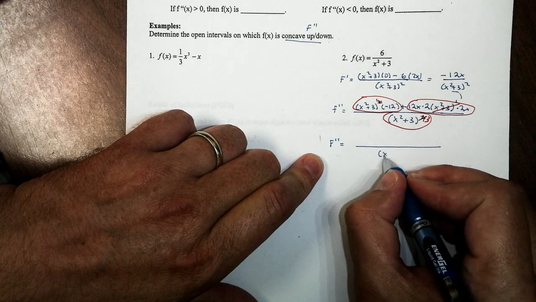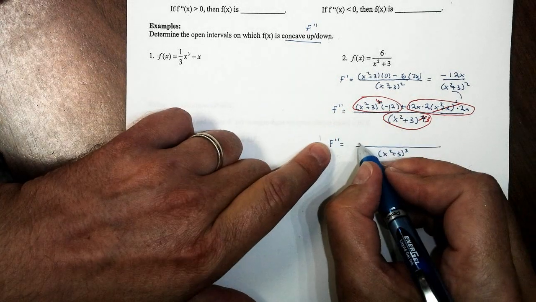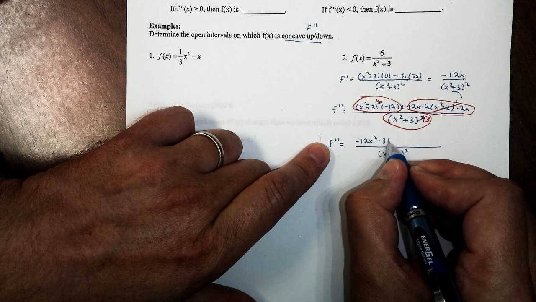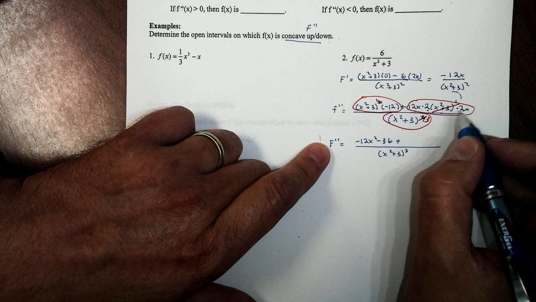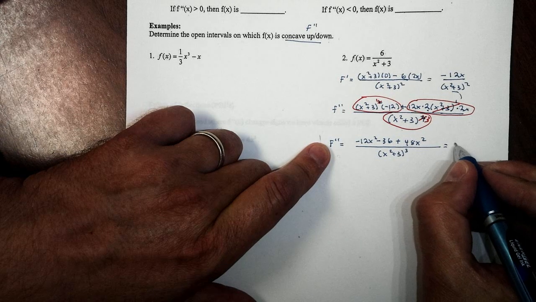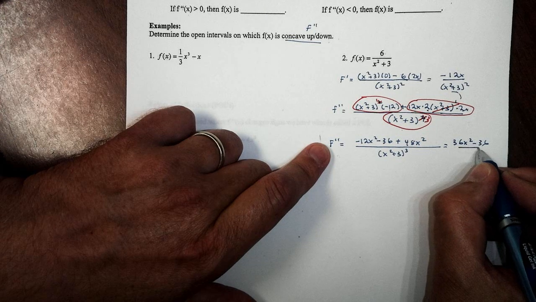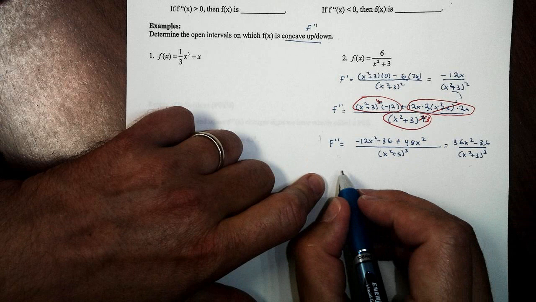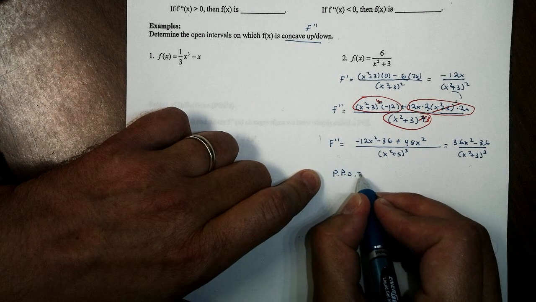The bottom stays (x squared plus 3) cubed, but the top, if I distribute, we get negative 12x squared minus 36 plus, that becomes 24 times 2x, or 48x squared, which is 36x squared minus 36, divided by (x squared plus 3) cubed.